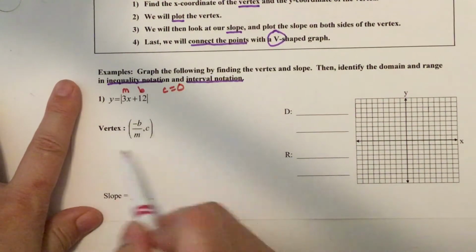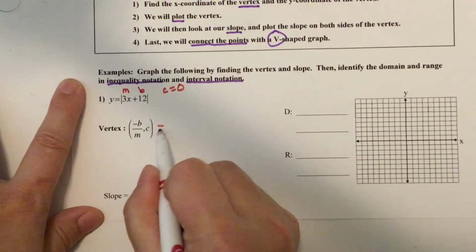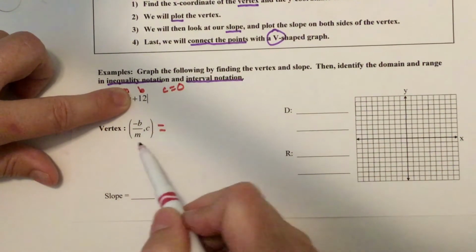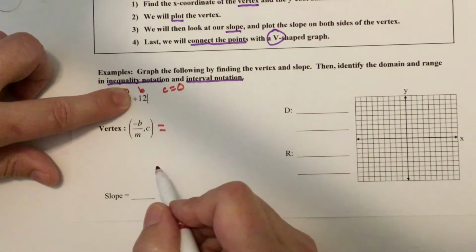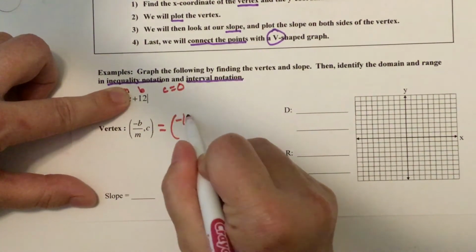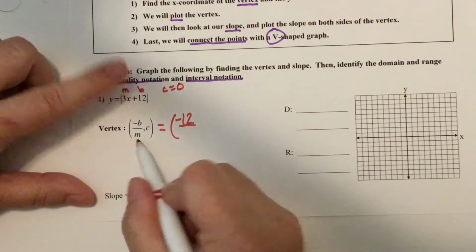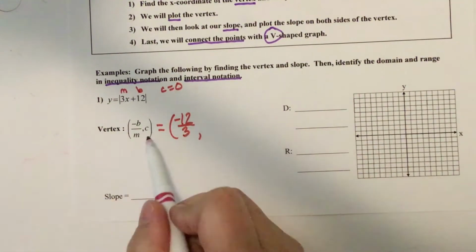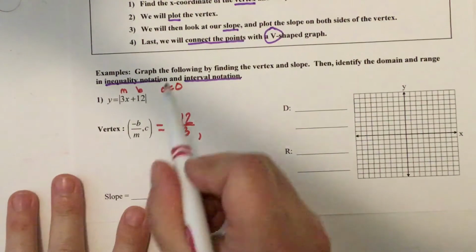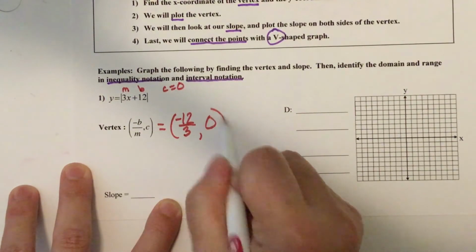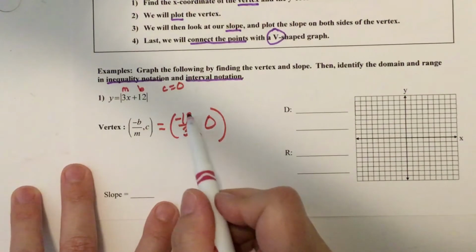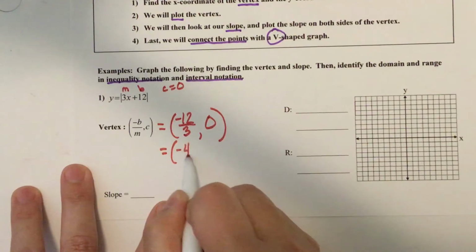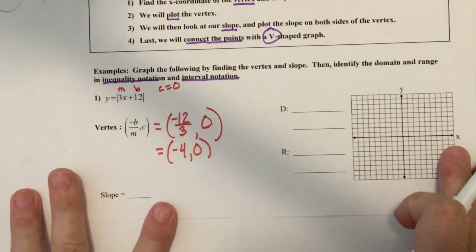Okay, so let's practice our formula. So our formula says, take the opposite of B. All right, well, B is a positive 12. What's the opposite of a positive 12? A negative 12. Put your division bar. Now let's put M. And M is this 3, comma, and then who did we say C was? C is 0 because there's nothing added or subtracted. Okay, now let's clean it up. What is negative 12 divided by 3? Negative 4. So our vertex is negative 4, comma 0.